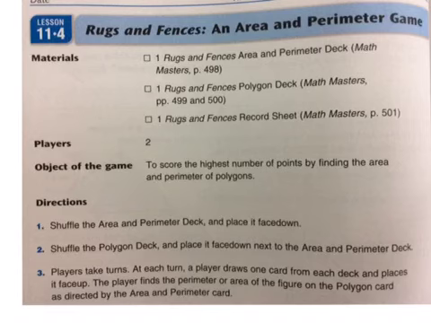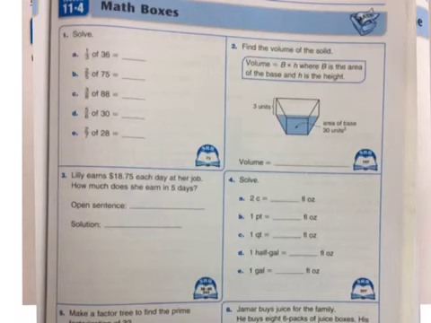On the next page, we are expected to play a game called Rugs and Fences, an area and perimeter game. Let's play this in class. So go ahead and skip over this page and we'll go over it in class. The last page for this lesson is your math boxes. Please have these completed and we will check them in class as well.